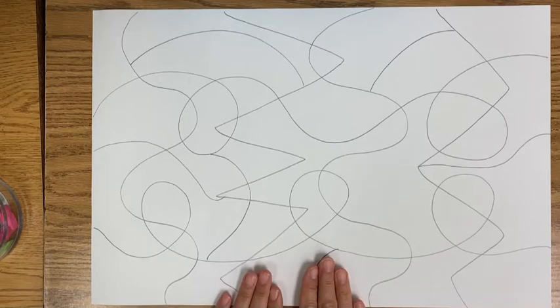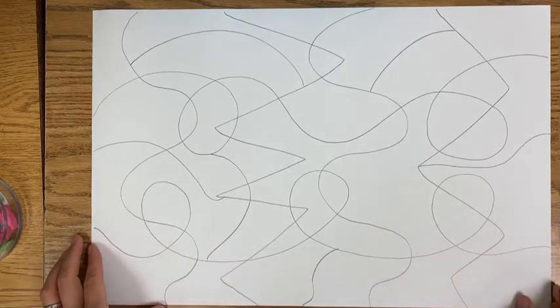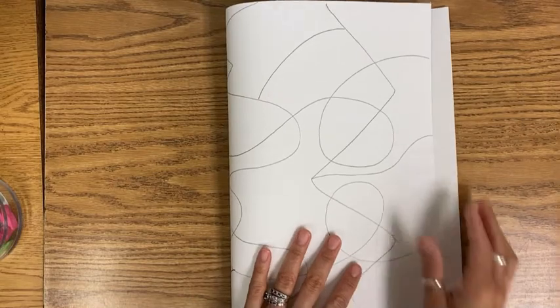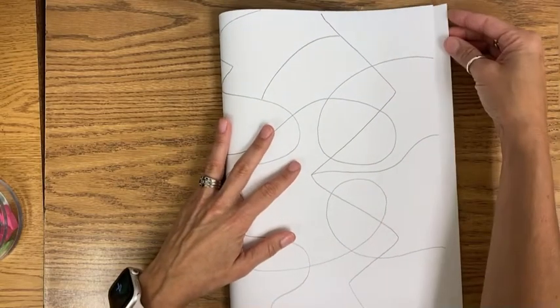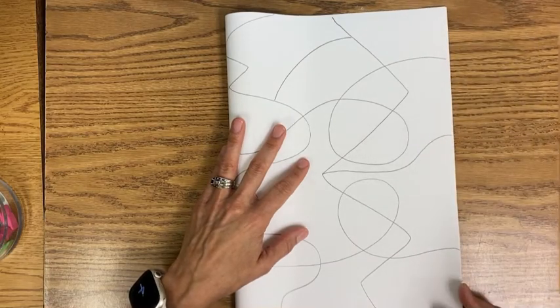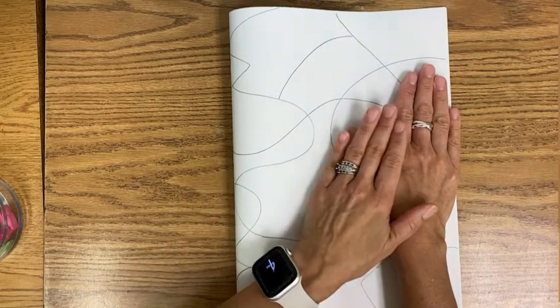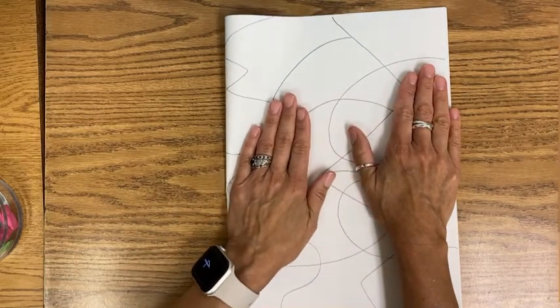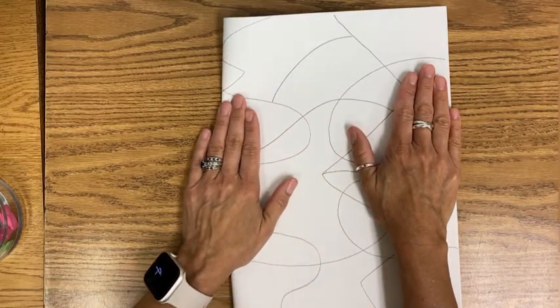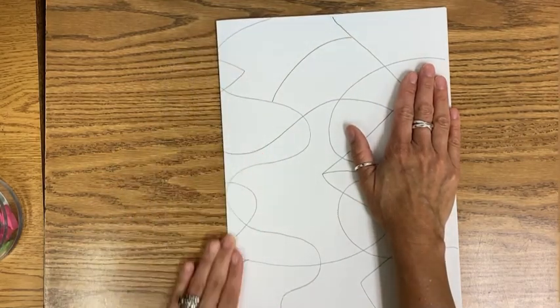So since this is going to be our cover for our sketchbook, I'm going to take my paper, flip it over, and fold it in half. Make sure when you fold it in half, you connect the corners, nice and neat. Connect this corner, and then press it down so it doesn't move, and take the other hand and push it across to create a crease. And then you're just going to go back and forth to create a nice crease.